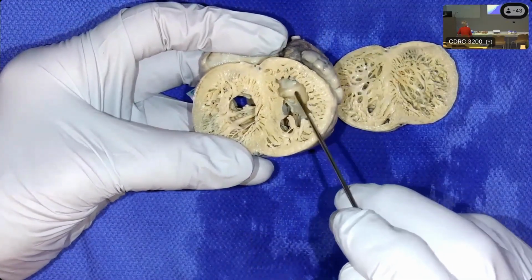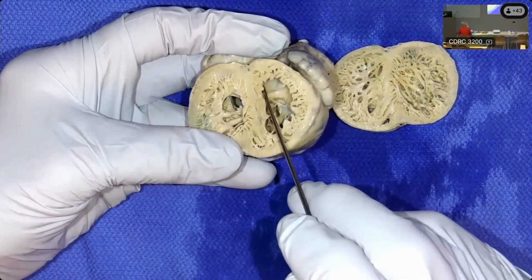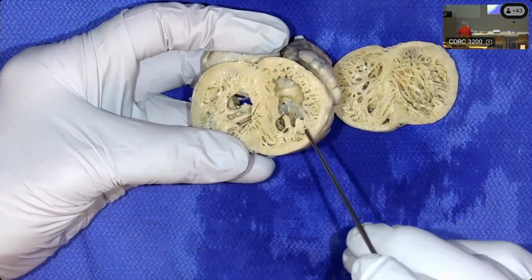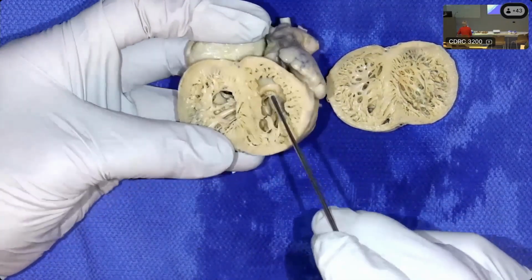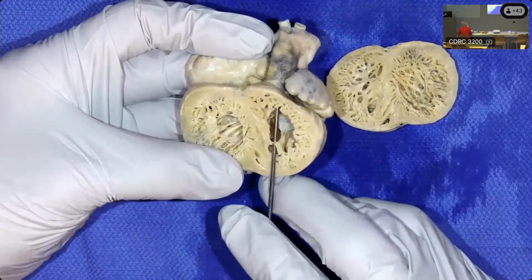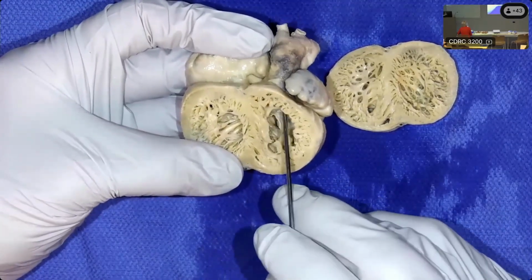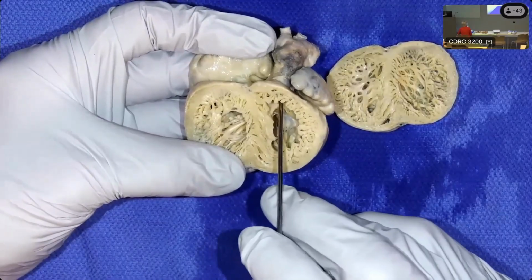You can see that there is a subarterial infundibulum. So this is a left-sided morphologically right ventricle that is connected to the aorta in the outflow tract. So there is transposition.